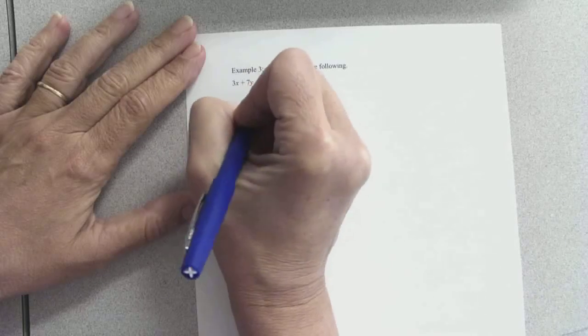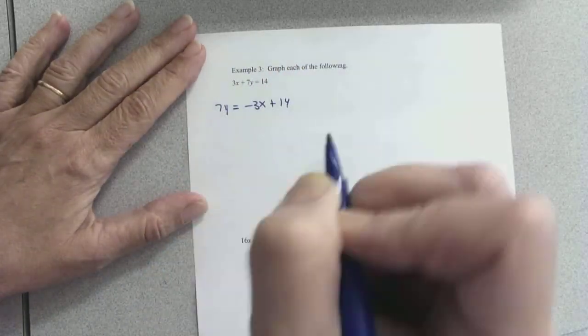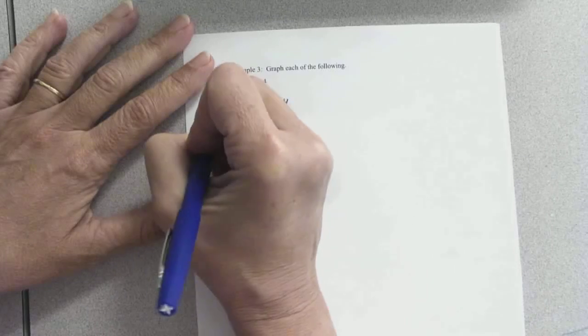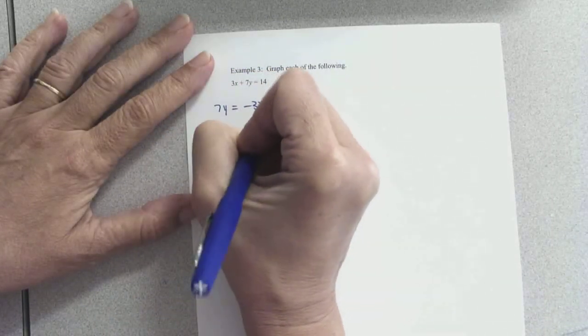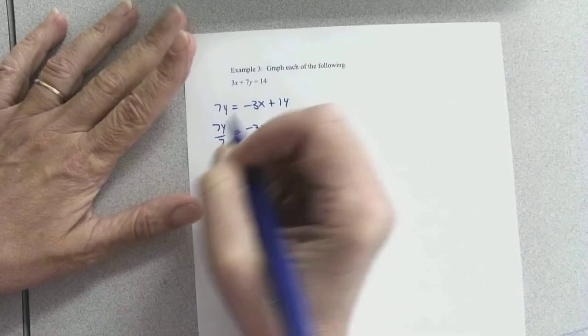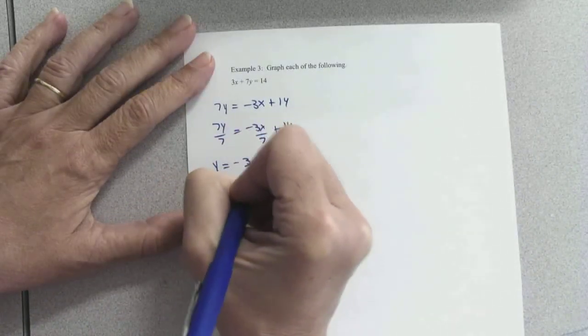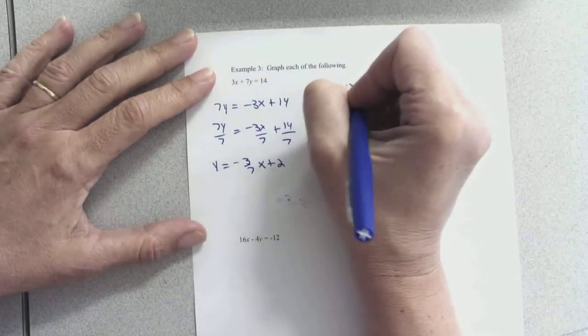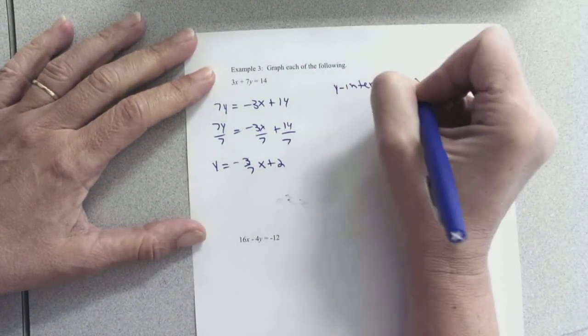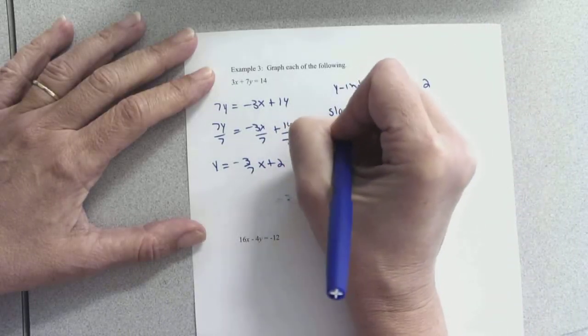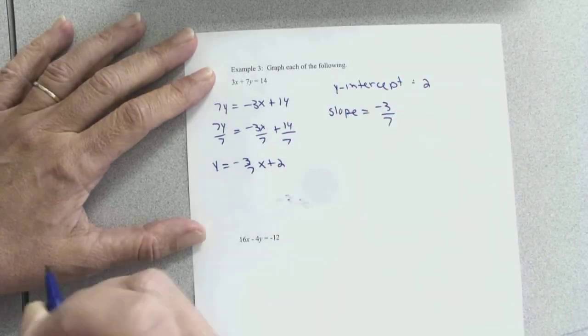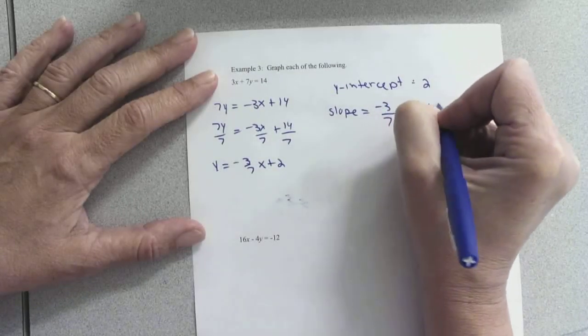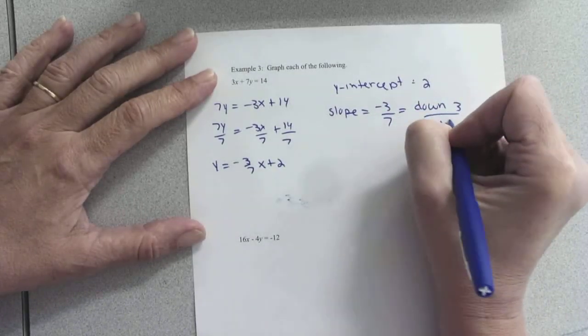Okay, first thing we want to do is write in slope-intercept form. So 7y equals -3x plus 14. Divide everybody by 7. And so we get y equals -3/7 x plus 2. So then my y-intercept will be 2. My slope is -3/7, and we are going to view that as down 3, right 7.